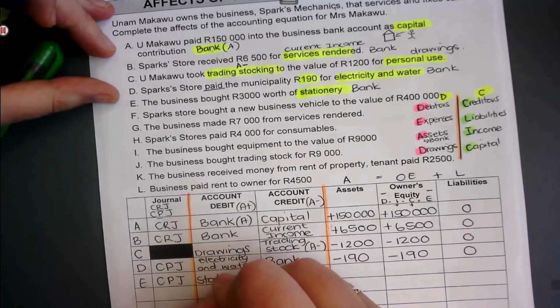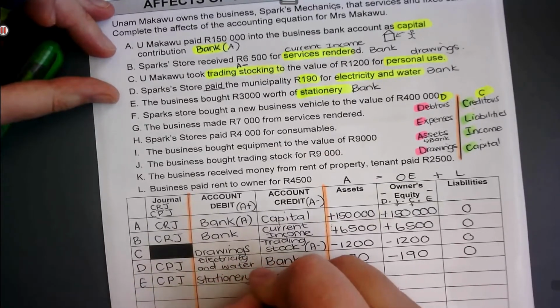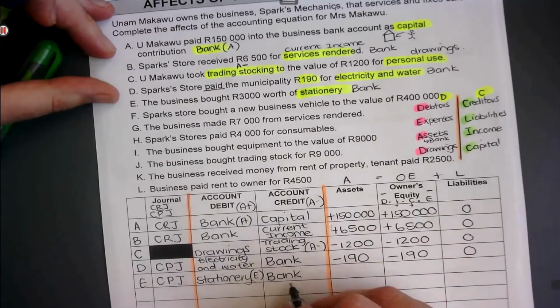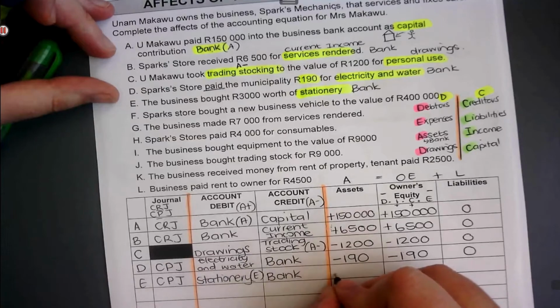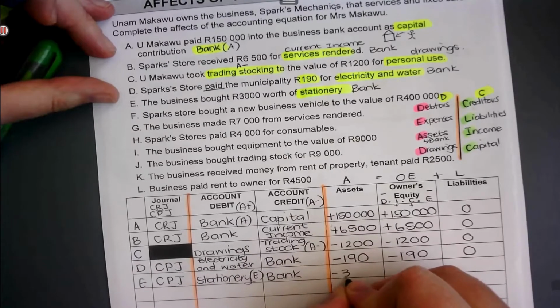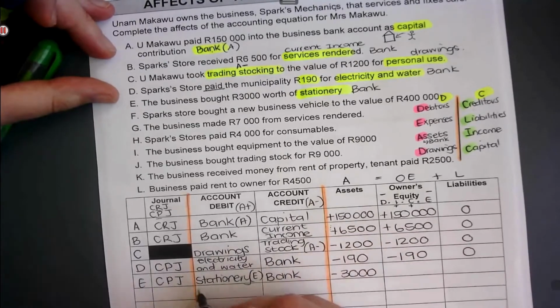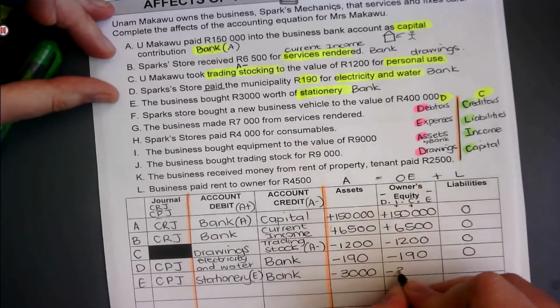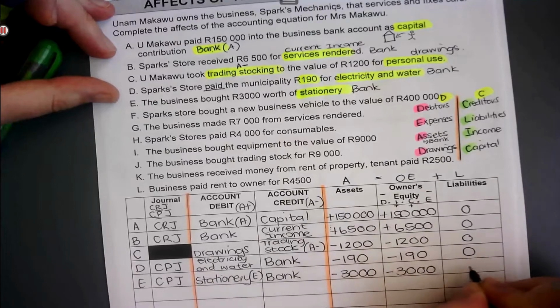Stationery is going to go on the debit side, and stationery is an expense. Bank being the asset is going down, you said, so it's minus 3,000. And stationery, which is an expense, has a negative effect on the owner.